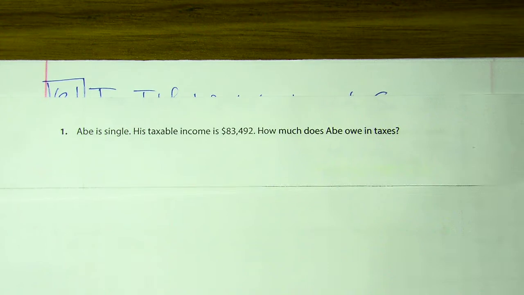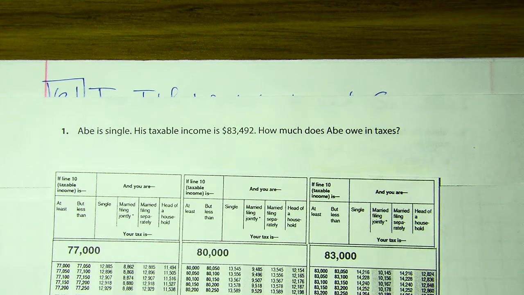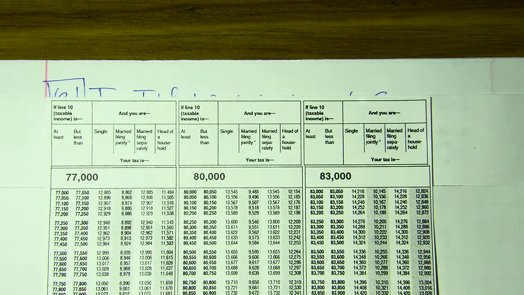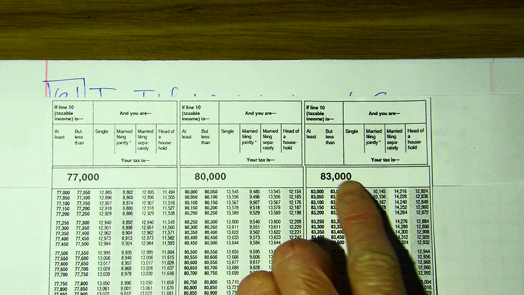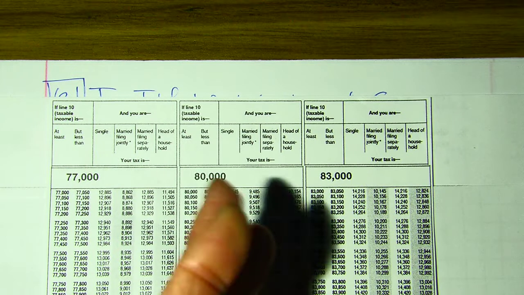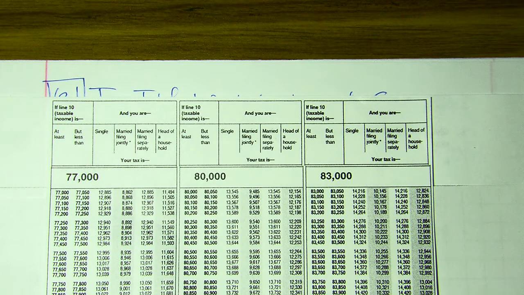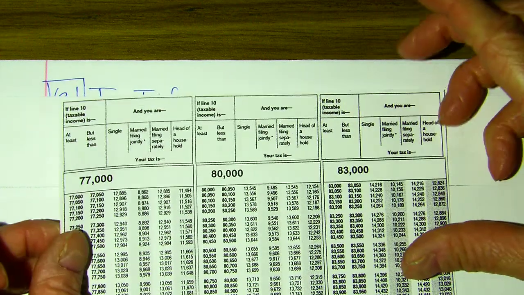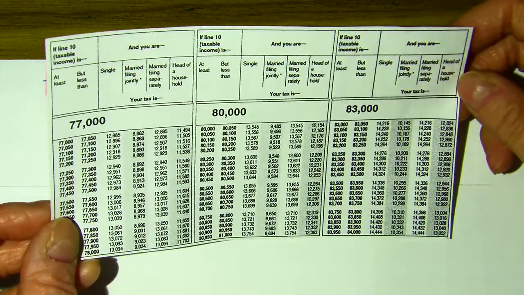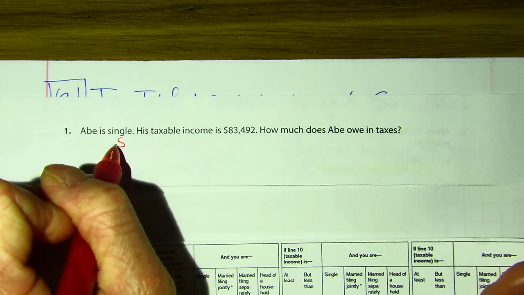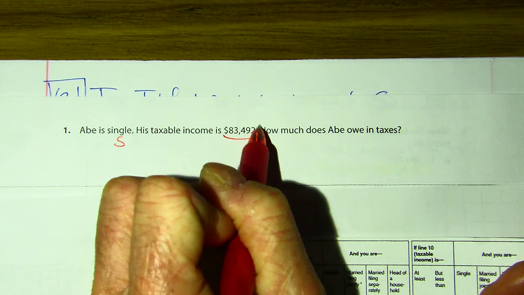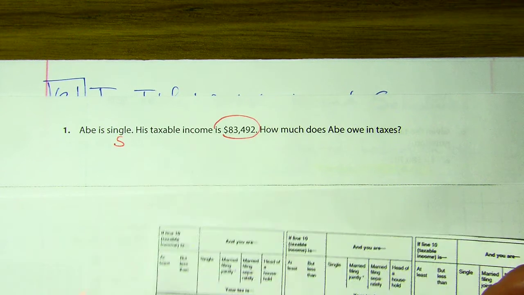So the first several questions are using this chart. Now, this is just a tiny glimpse of the tax forms, and notice this is just covering income ranging from $77,000 to $83,000. So there's one of these from like zero all the way up to like millions of dollars. So this is just a little tiny piece of the tax forms. So Abe is single, so his filing status is single. Here is his taxable income. How much does Abe owe in taxes?